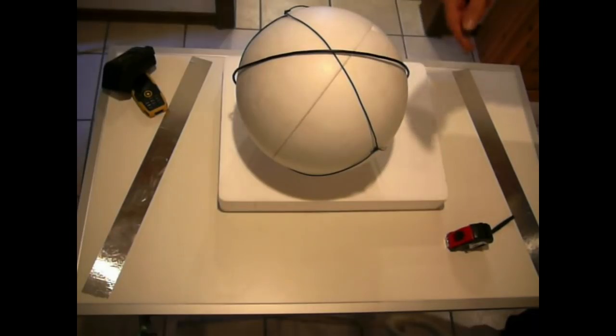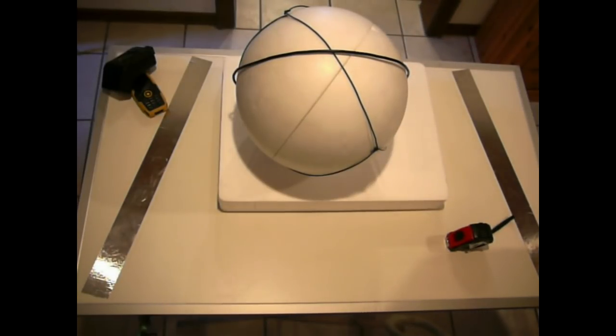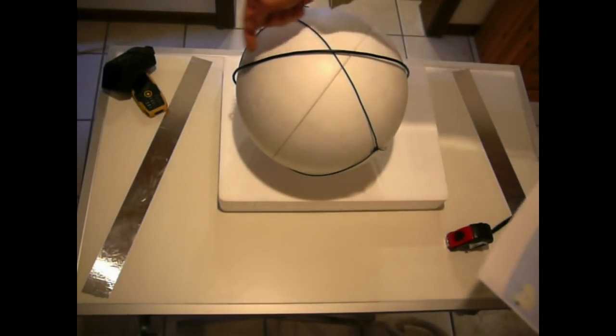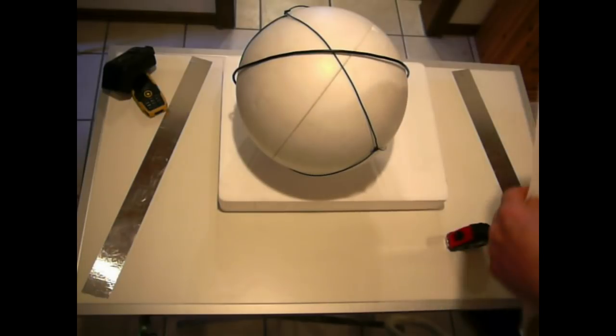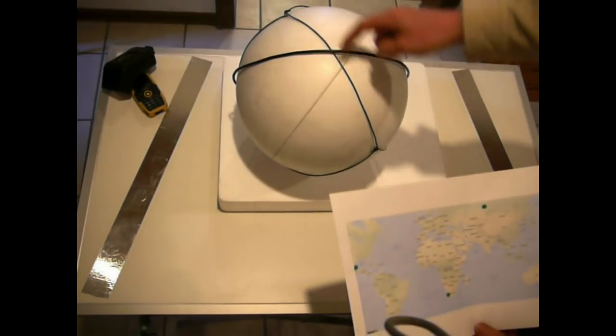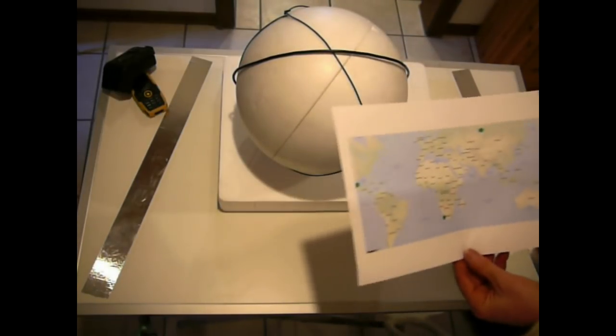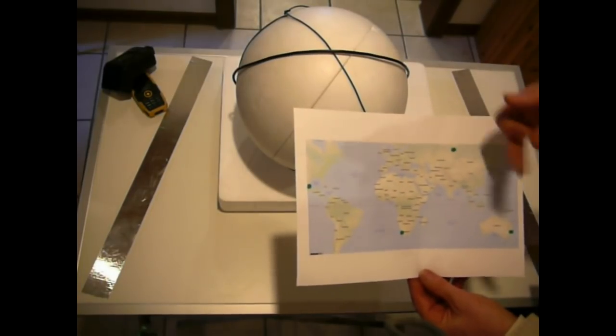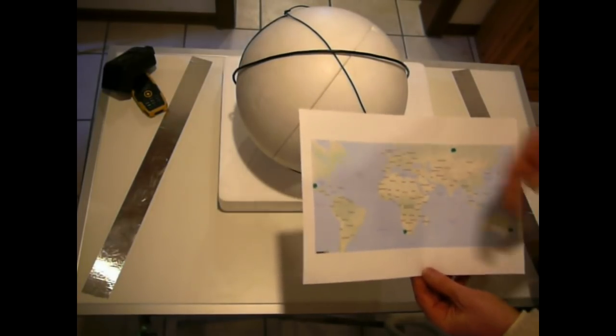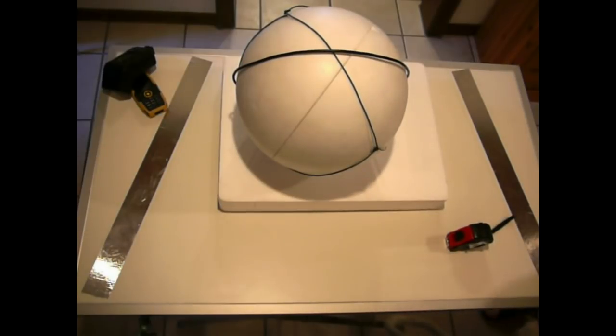I have here a styrofoam ball which should represent the globe, and on this styrofoam ball I have put one thing that should approximately display the equator, and with these lines here I have connected 4 major cities: Novosibirsk, Cape Town, Sydney and Mexico City.